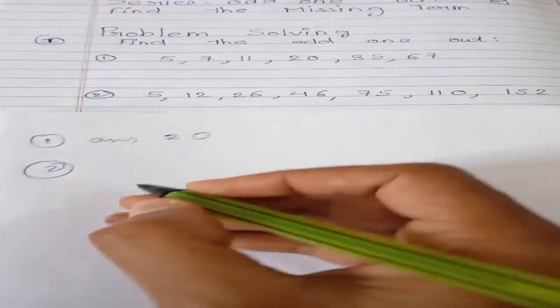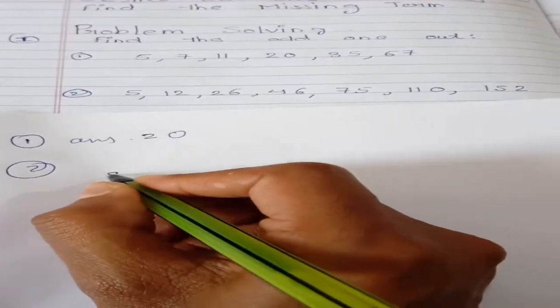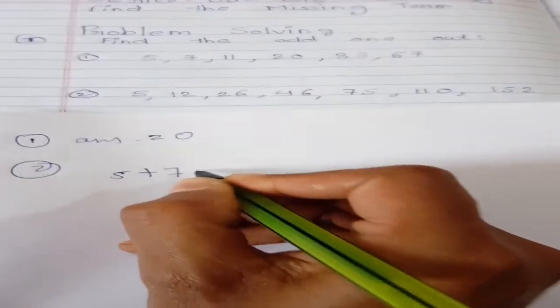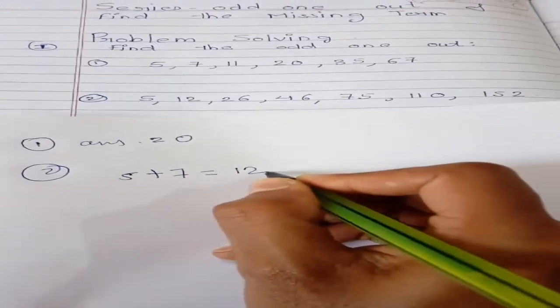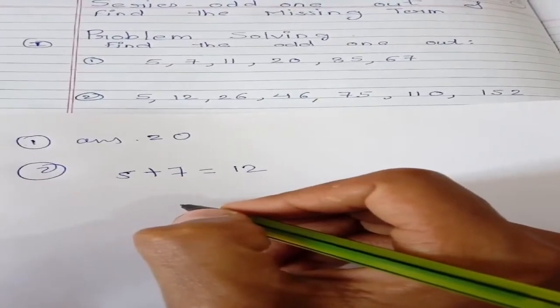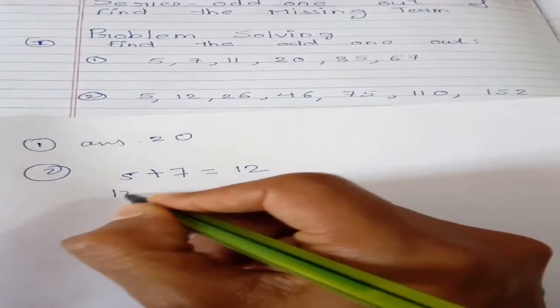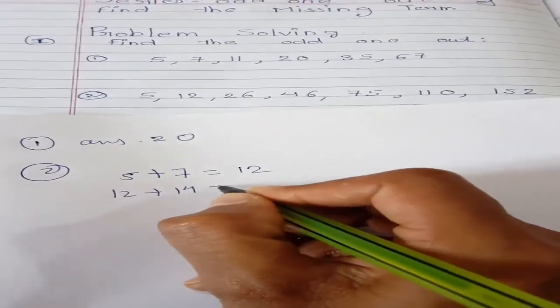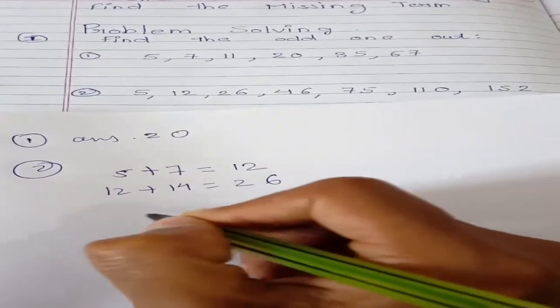Second one: 5, 12, 26, 46, 75, 110, 150. If you observe for the second one, 5 plus 7 is equal to 12. Next 12 plus 14 is equal to 26.